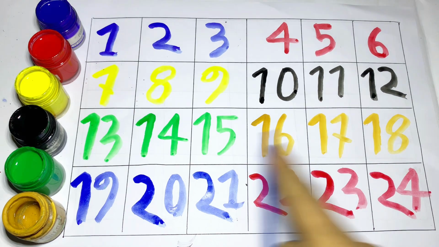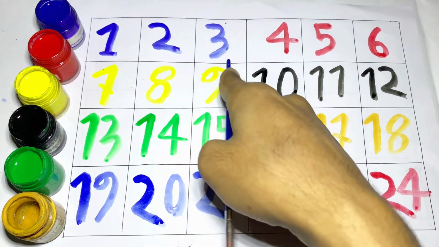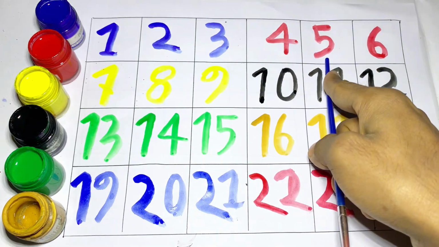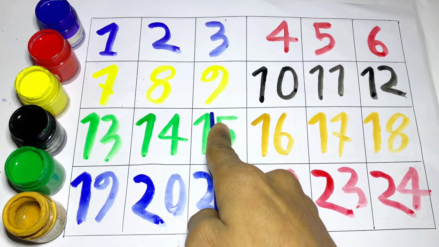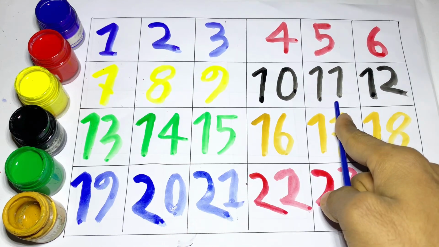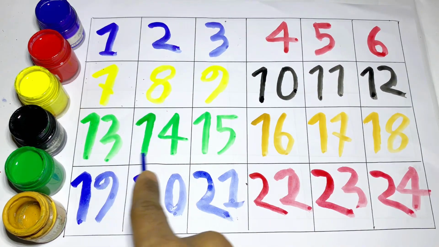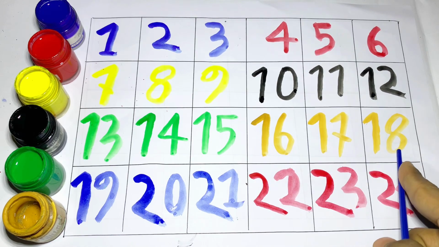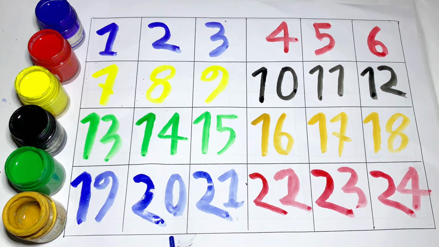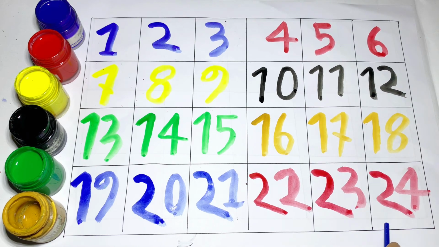Kids, today we drew 1, 2, 3, 4, 5, 6, 7, 8, 9, 10, 11, 12, 13, 14, 15, 16, 17, 18, 19, 20, 21, 22, 23, 24.